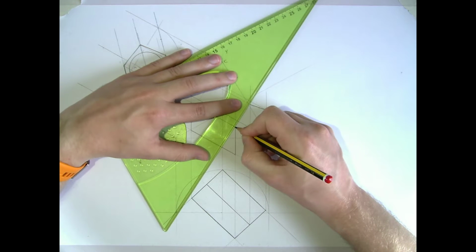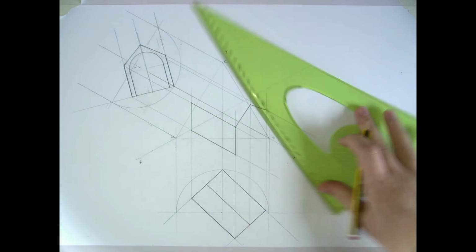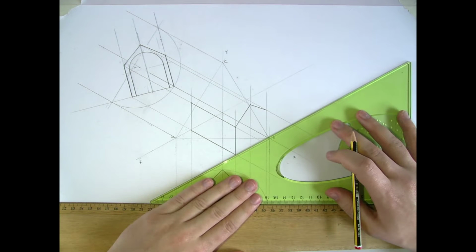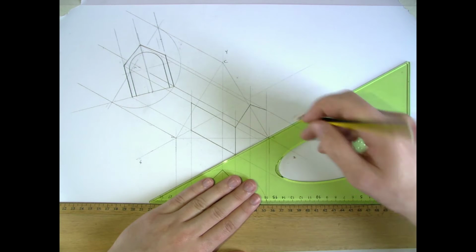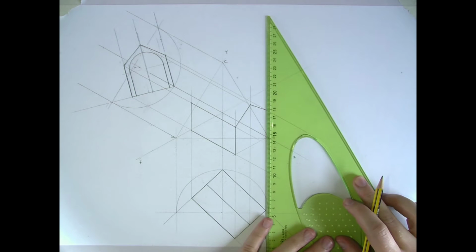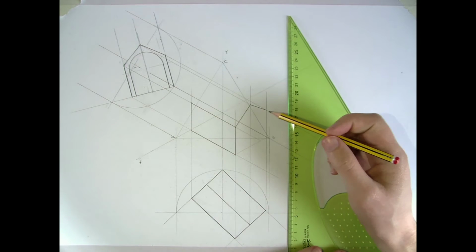This comes back down to the opposite side. And there will be lines going across here. I'll just put it in lightly for the time being, and then later on we'll darken that in when I know exactly where the front of the door is.